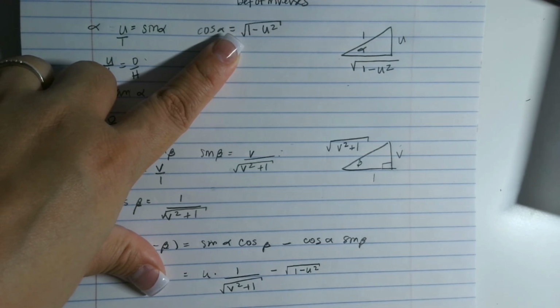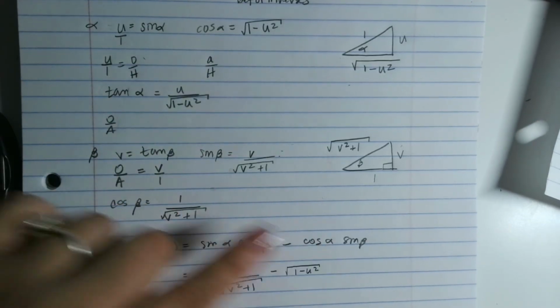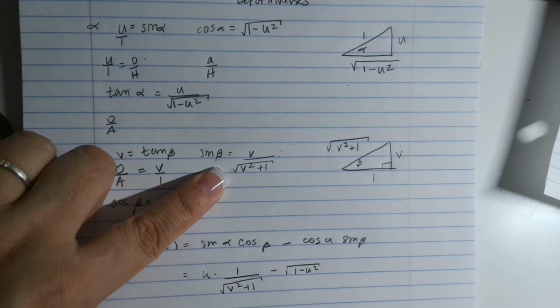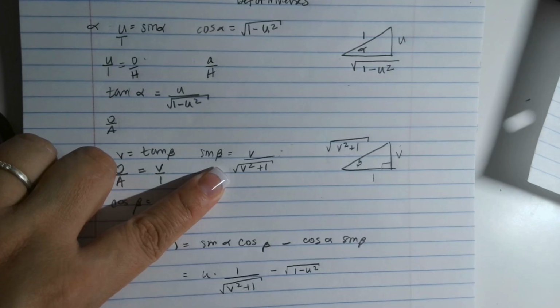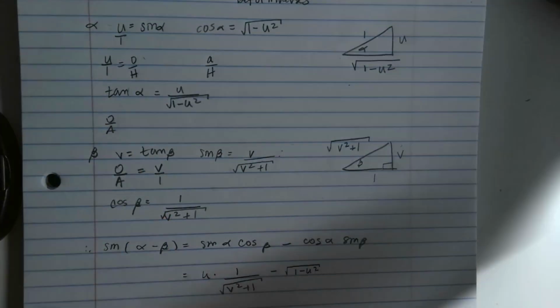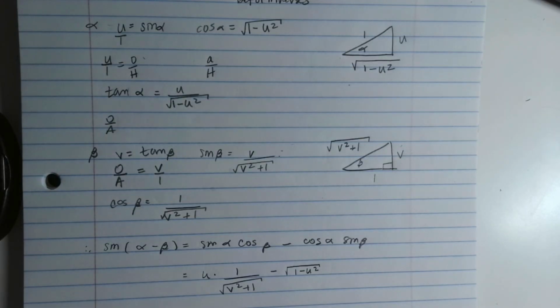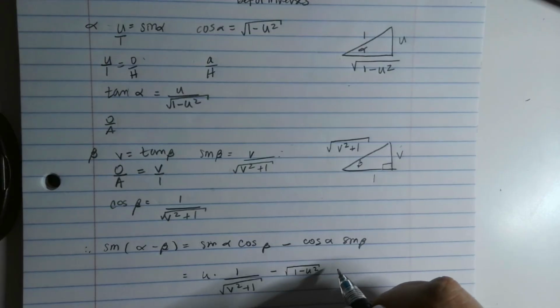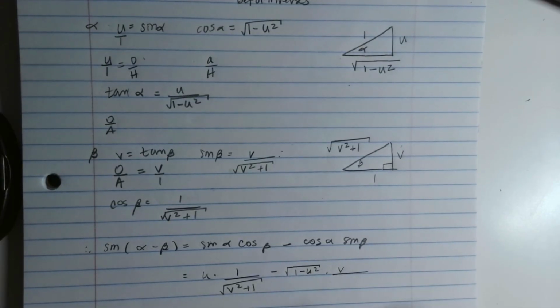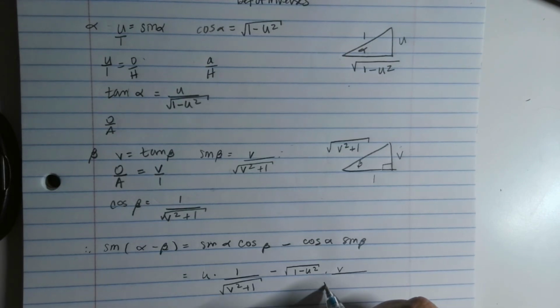And then sine beta, it gets confusing, I know. I'm just looking at my previous notes, hold on. Yeah, sine beta is going to be v over the square root of v squared plus 1.